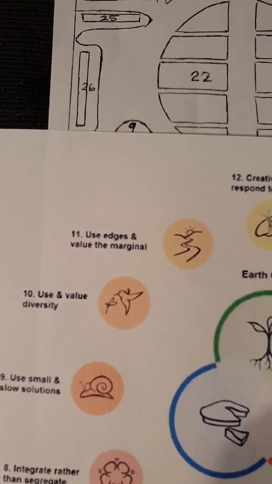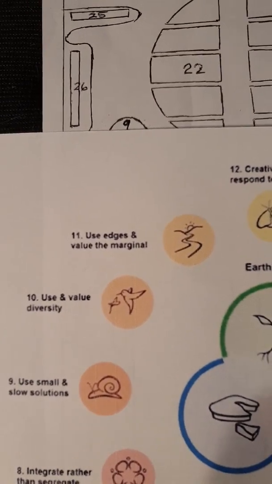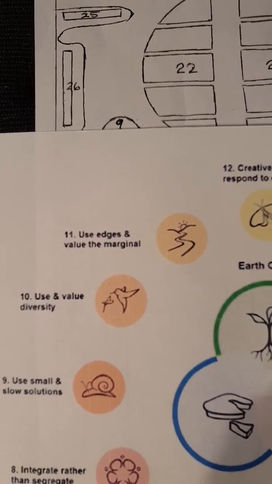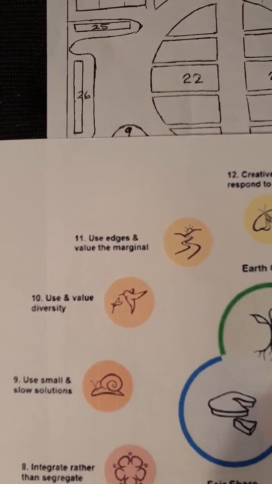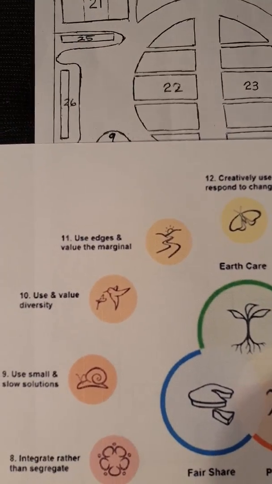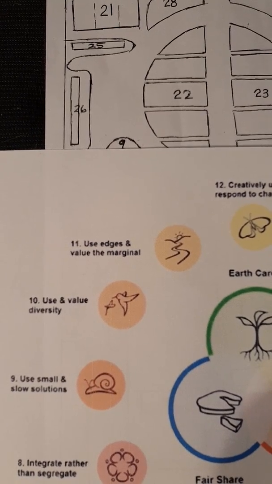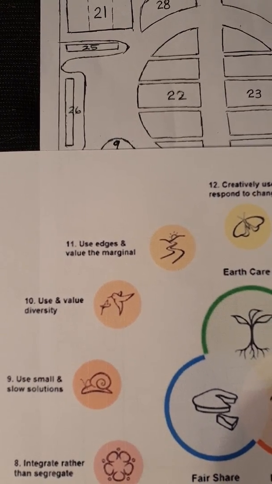The 11th principle urges us to use the edges. The boundaries between two different growing areas can be interesting and fertile places. For example, dead leaves can pile up against brick or stone borders and decay into fertile compost.